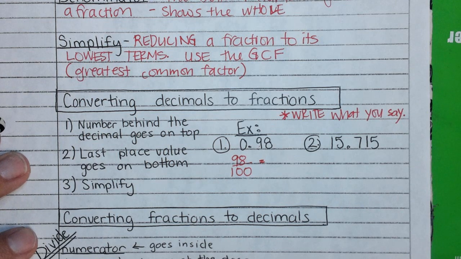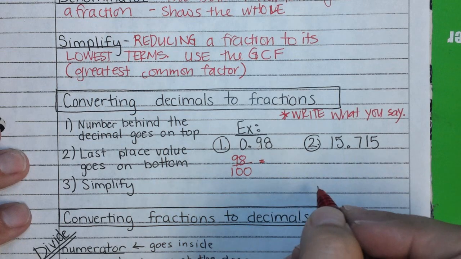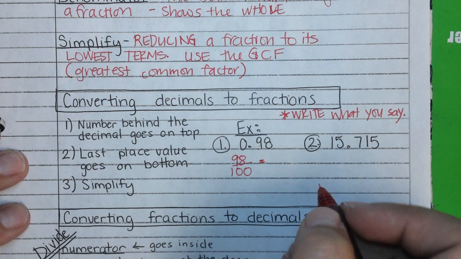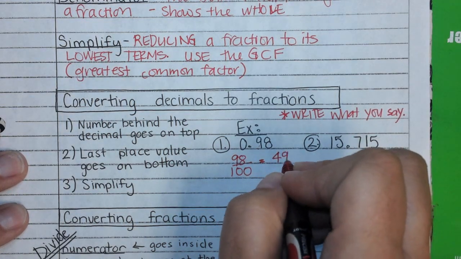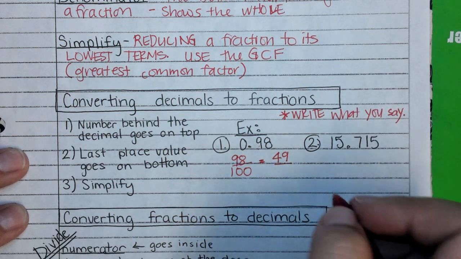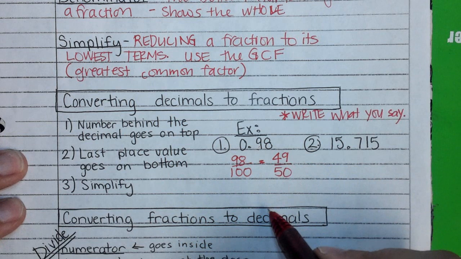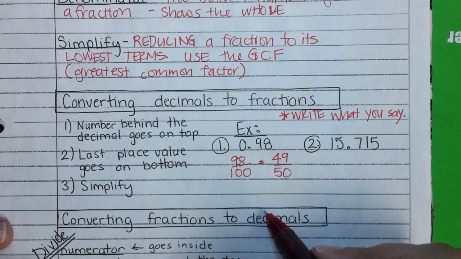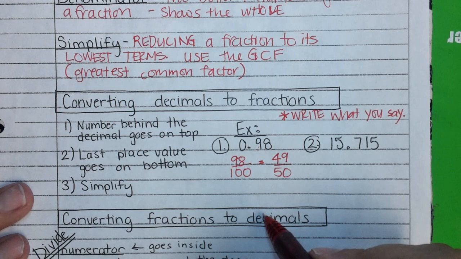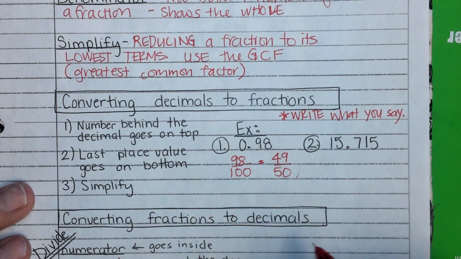Well, if 1 is my greatest common factor, then it can't be simplified. That's okay. Think about it. If they're even, they can always be divided by 2. Okay? So what is 98 divided by 2? 49. Okay? And what is 100 divided by 2? 50. Now, remember our little trick? When your numerator and denominator are one number apart, that's the lowest terms. It can't go any farther. So that's all you're doing.